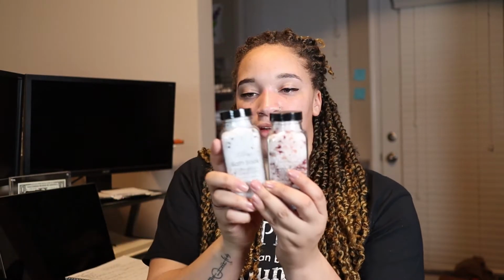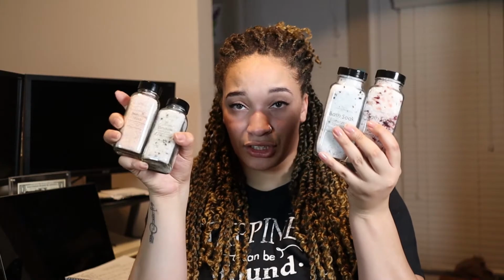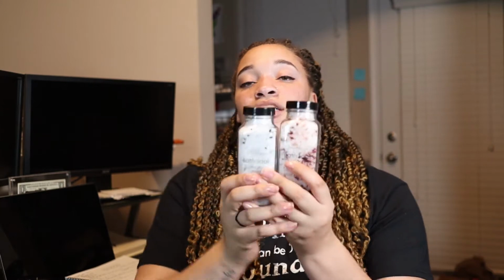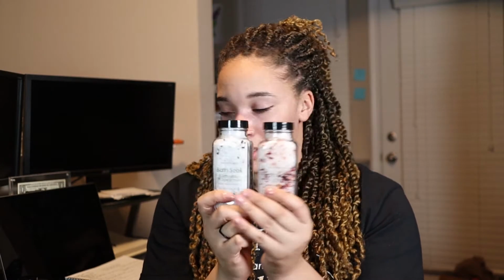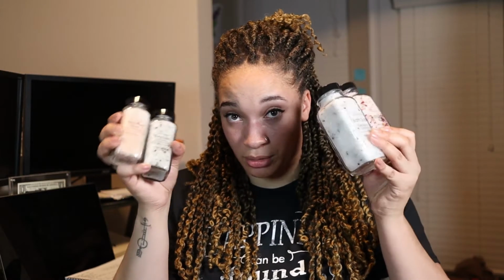Just for a visual representation, I have 4 different bath salts here. These 2 are 4 ounce and these 2 are 8 ounce, and they need different UPC codes because they are different sizes. But this one is eucalyptus and this one is rose, and they also need 2 different UPC codes because they are different scents. So all 4 of these, because they are different scents and different sizes, are different variations of a bath salt, and they need UPC codes. So this will be 4 UPC codes. I hope I didn't confuse you there.